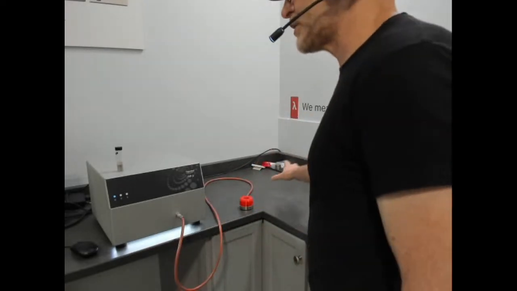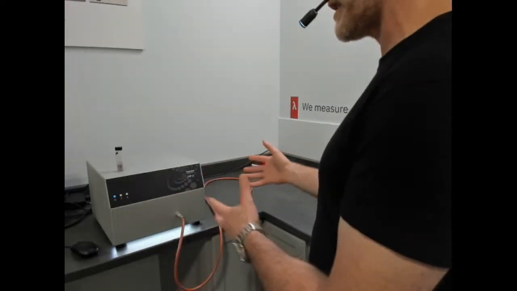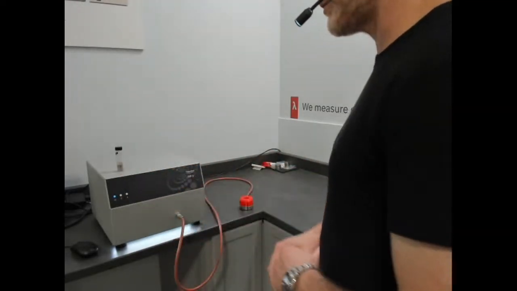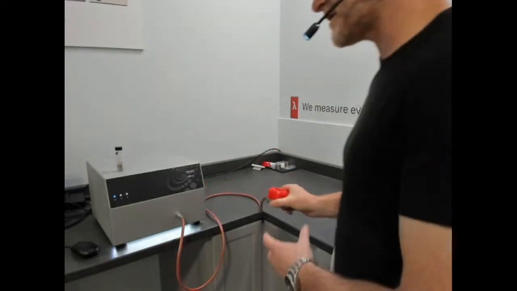And there's typically a sample holder here, much like this one, that's part of the base package, and a transient hot wire sensor. All that stuff's coming back from a trade show. This is an optional MTPS sensor.